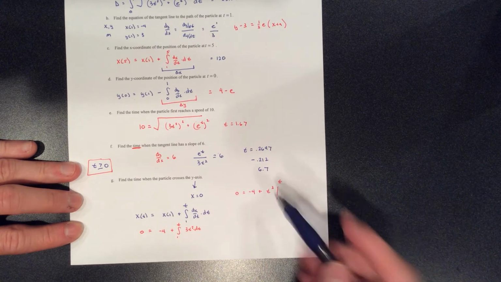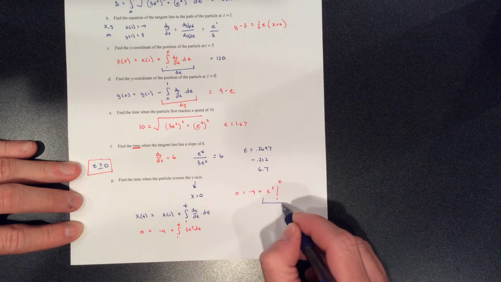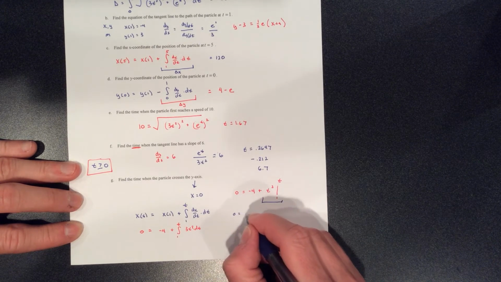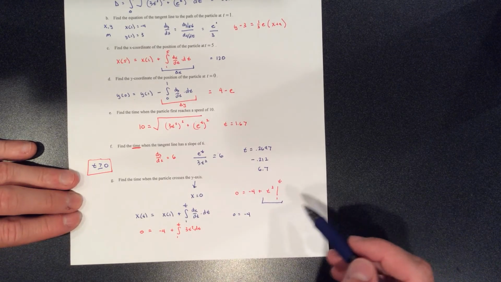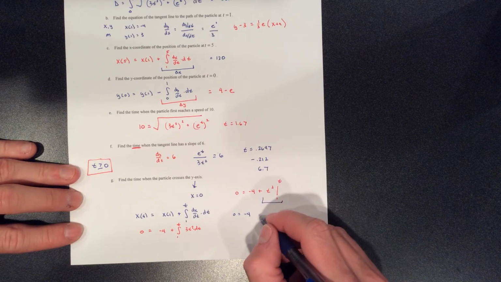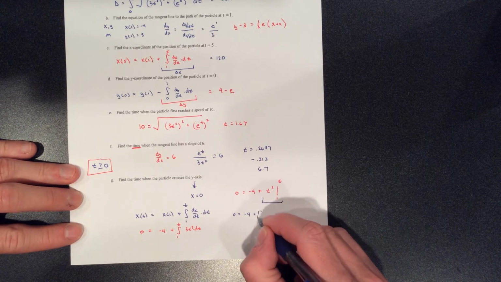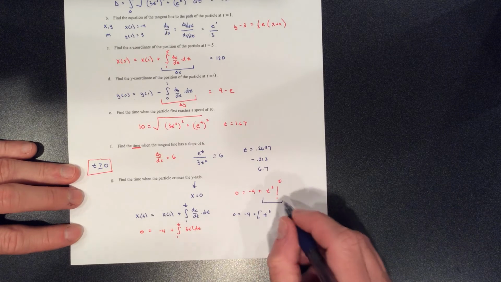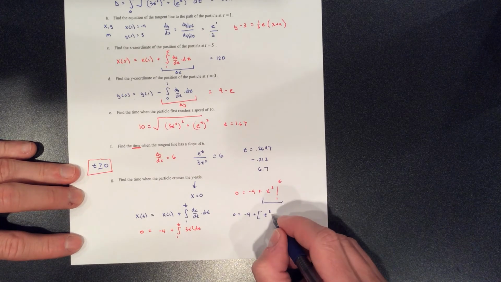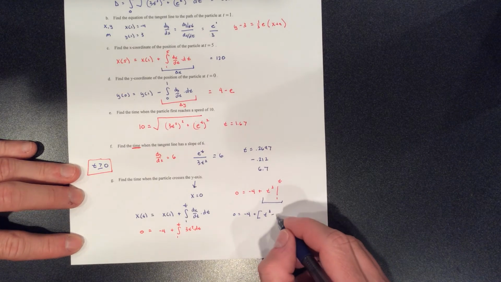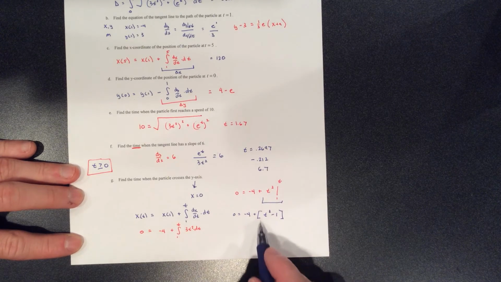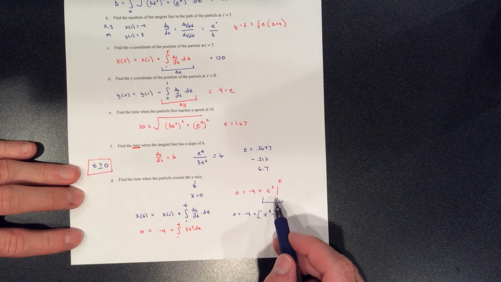Again, this is a definite integral. So that's 0 equals -4, and to evaluate a definite integral, you plug in the top limit. Plugging in the top limit, we get t cubed. And then subtract plugging in the bottom limit. Plugging in 1 cubed is 1. These brackets represent me plugging into the definite integral.